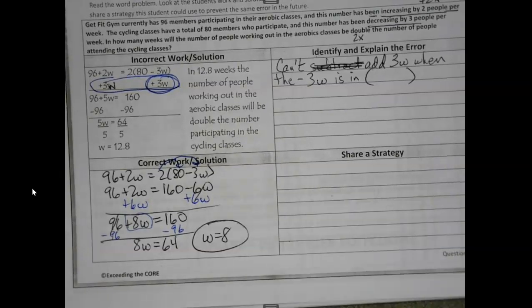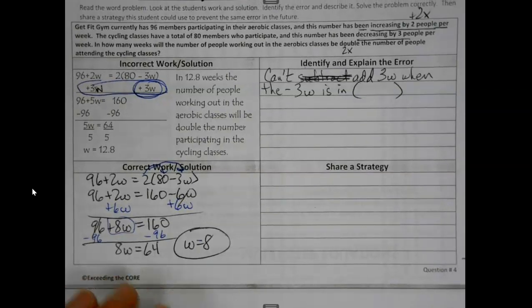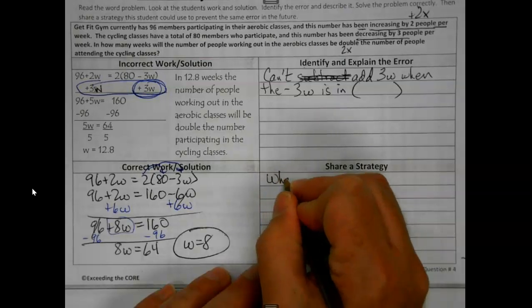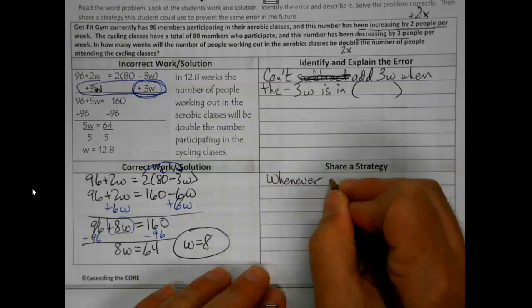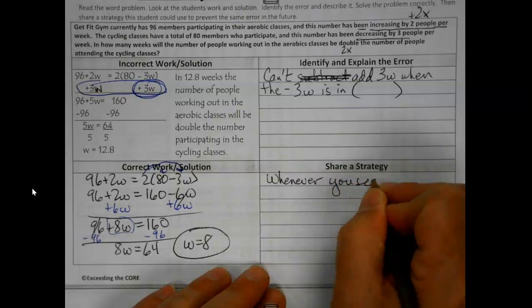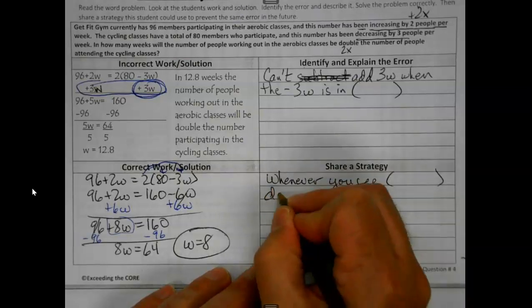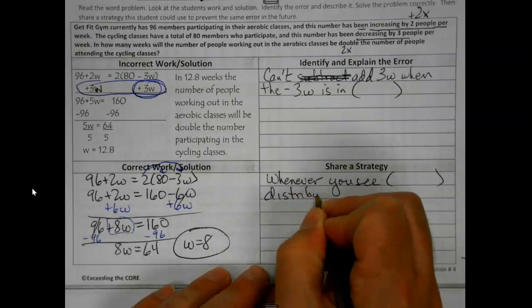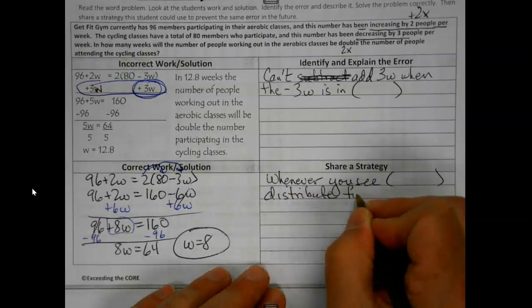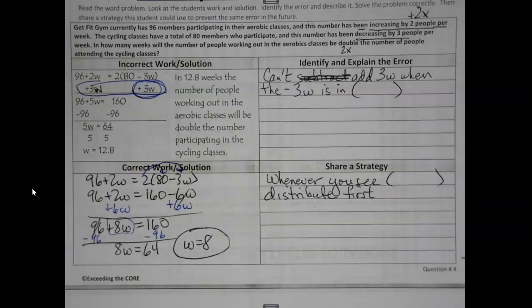Okay. So the last part here is called share a strategy. So sometimes this can be as simple as, hey, whenever you see parentheses, distribute first. Because they did all the rest of their work fine. They just tried to add something out of where they couldn't do it. So that's what these are going to look like.